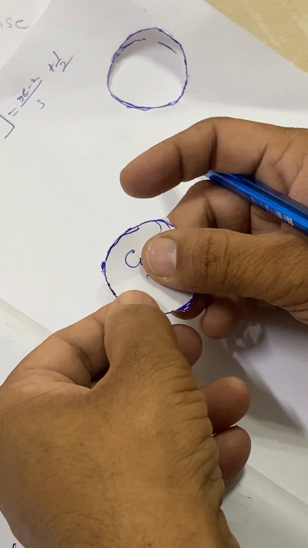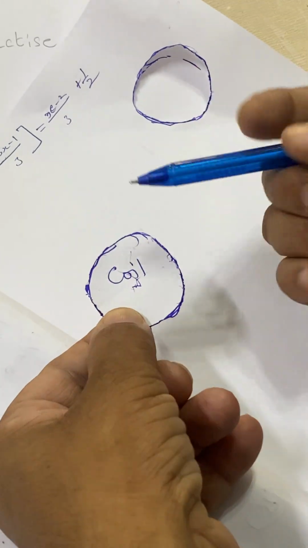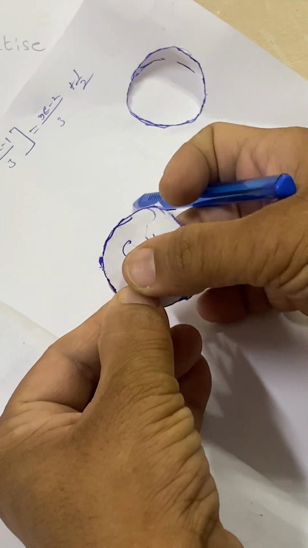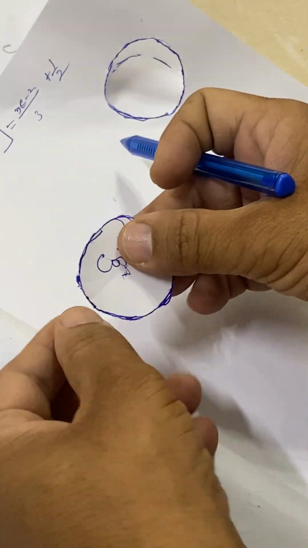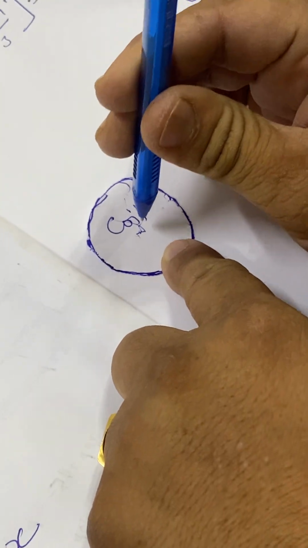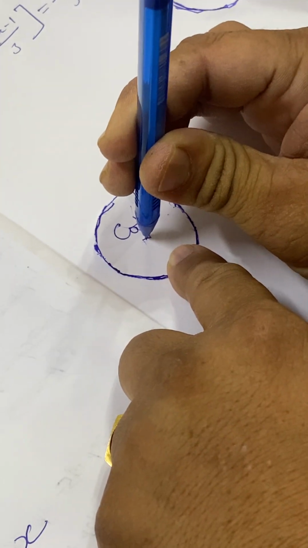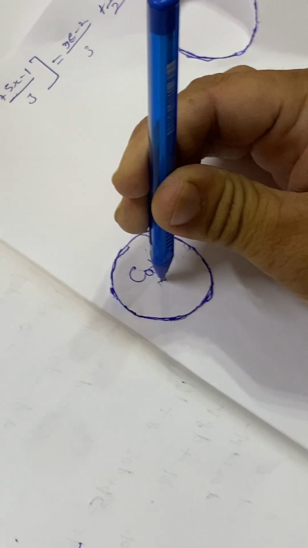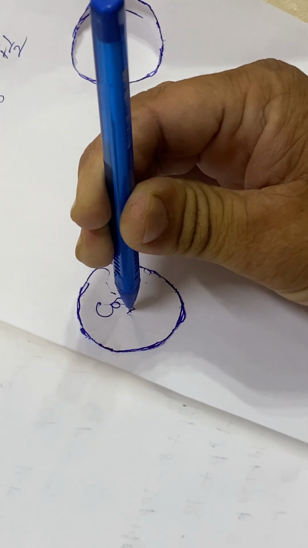Like this paper is a coil, and this is a plane of the coil. If I want to show the perpendicular to the coil, this is the direction of the normal, or the perpendicular to the coil. Now the information can be given in two ways.